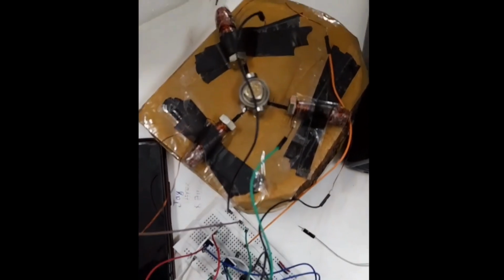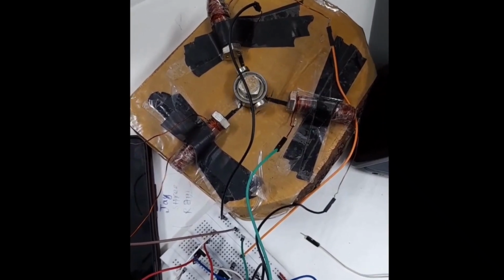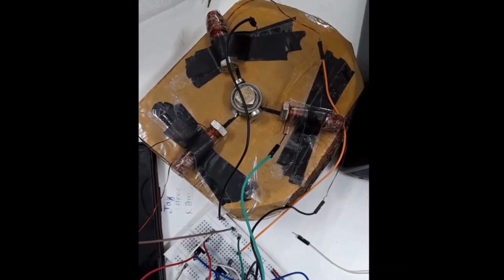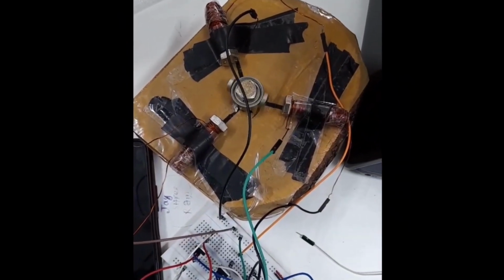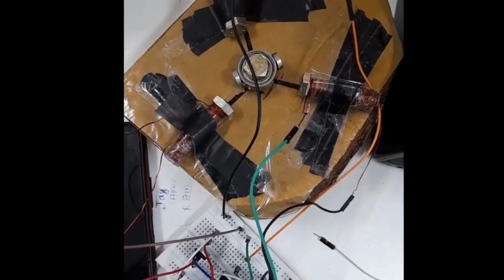Now you can see the motor is running using the MOSFET and Arduino. 5 volt is sent to the MOSFET and it energizes the coil. I can increase the speed of the motor by changing the delay from 800 milliseconds to a lower value.